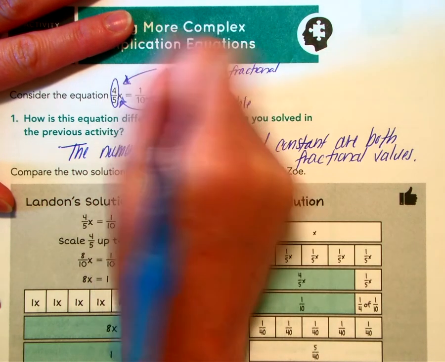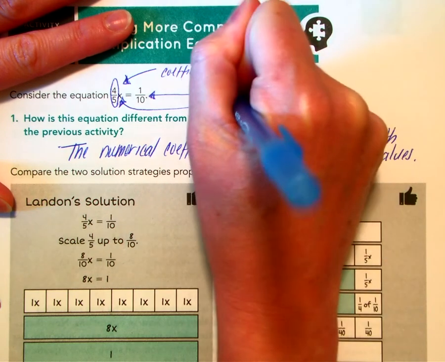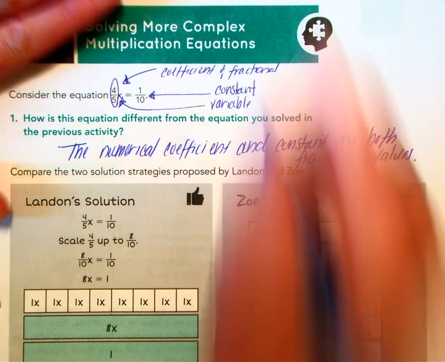And then this here, many people called it a term during class. Not only is it a term, but it is a constant. It is not attached to any variable. It will remain unchanged.